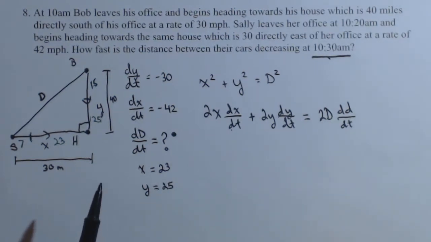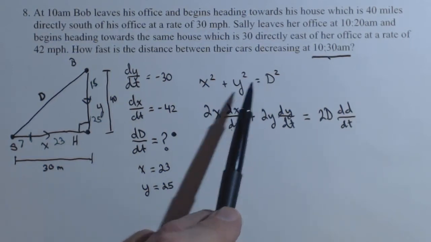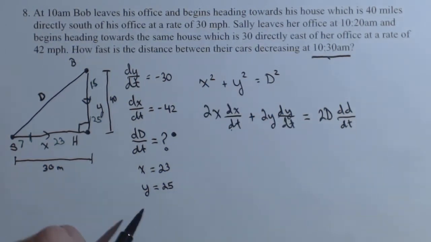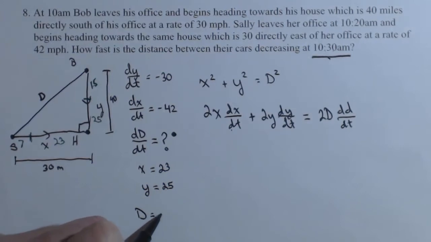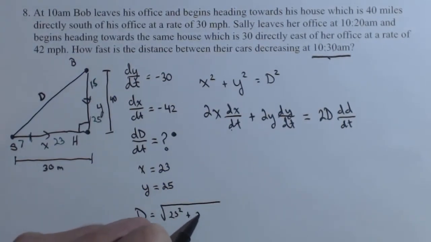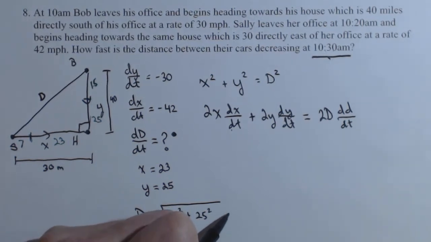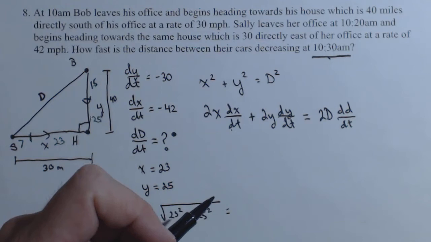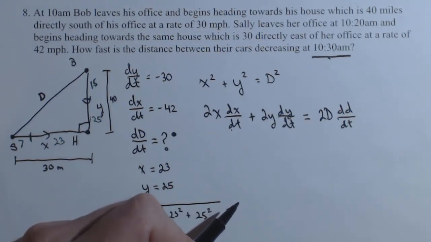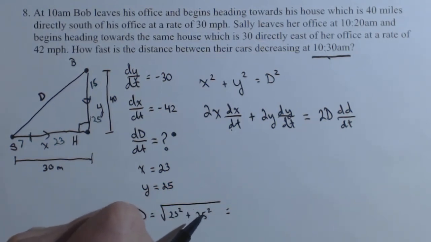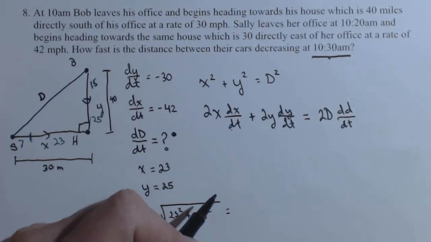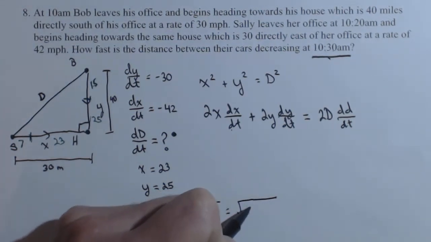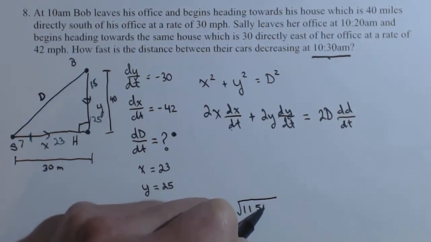Now we still need D, but that's okay. We do have a relationship between x, y, and D. So D is going to be the square root of 23 squared plus 25 squared, which we're going to do as a radical for right now. And if we do 23 squared plus 25 squared, we get the square root of 1,154.